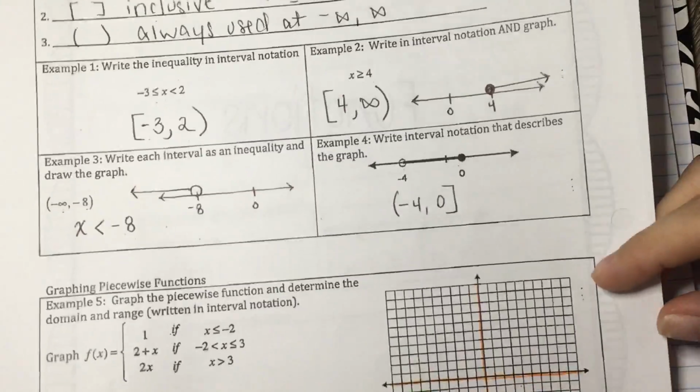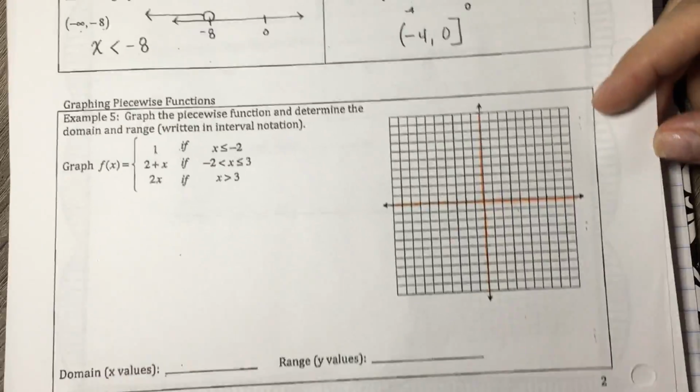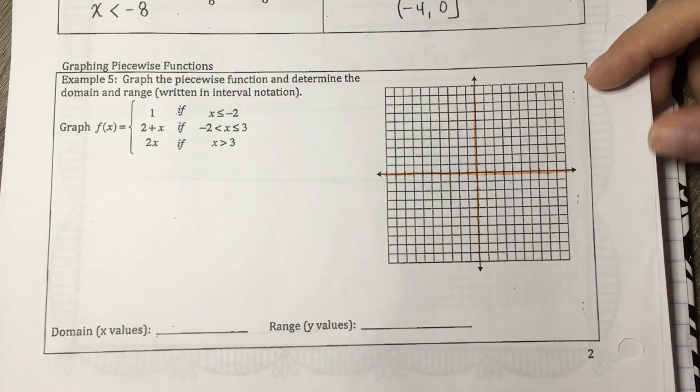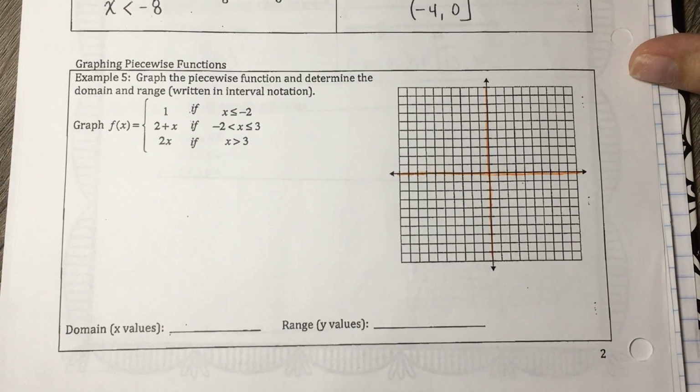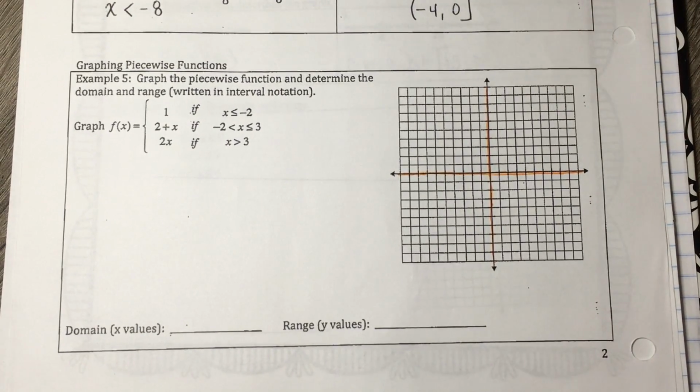All right, the last time we met, we filled in this part on page 2, and now we're going to be filling in example 5 on page 2. So that's where everybody should be, example 5 on page 2. Now, if you don't have the packet printed out, no worries, just do it in your notebook for right now.